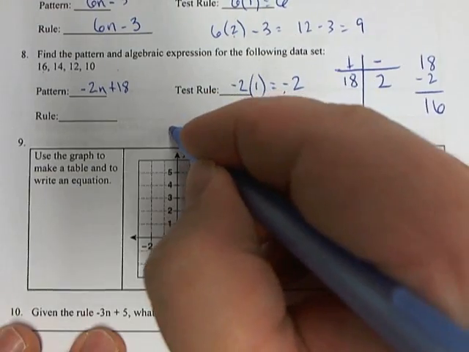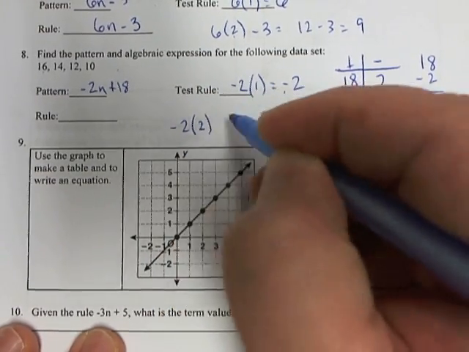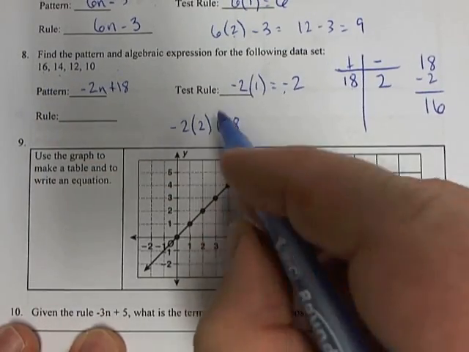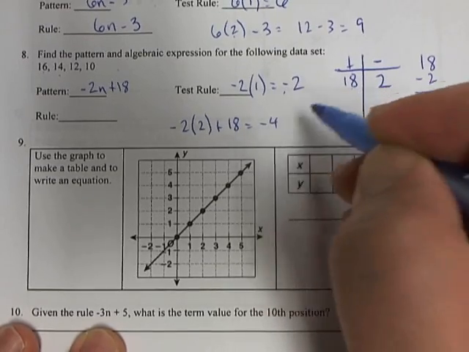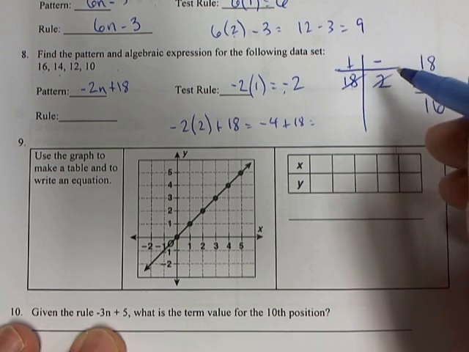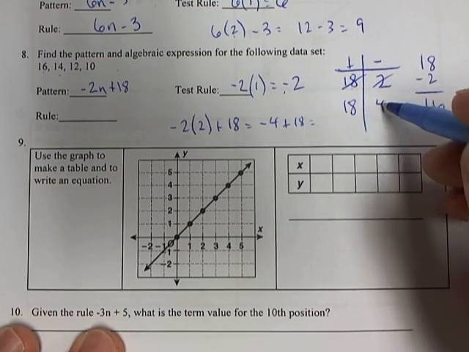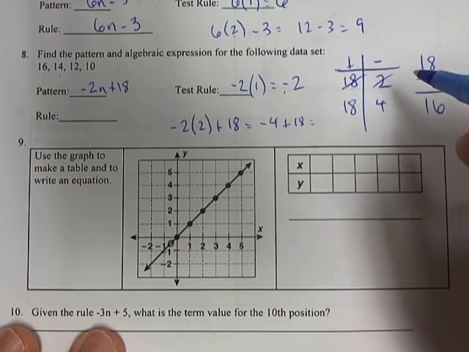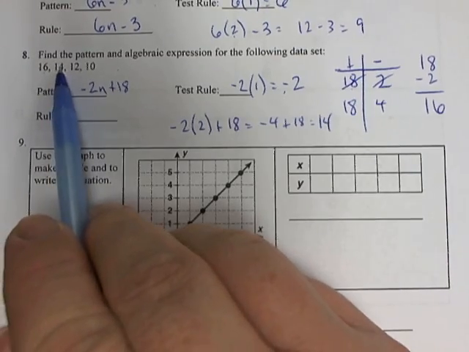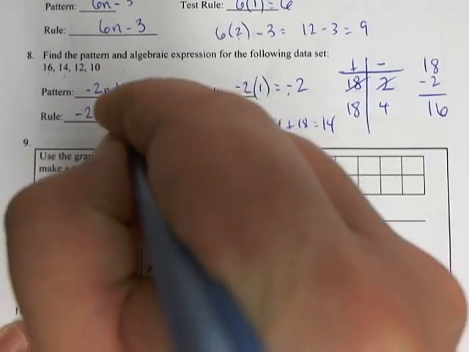Let's test it. Let's plug in position 2 into our new rule. So -2 times position 2 plus 18 should give us 14. So -2 times 2 is -4. -4 plus 18. Let's plug those in a scoreboard. -4, positive 18. We subtract: 18 minus 4 is 14, positive 14. And that's the value that we're looking for in position 2. So this rule checks out. So the rule is -2n plus 18.